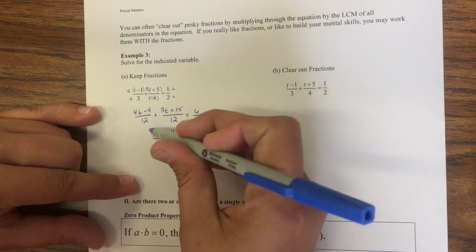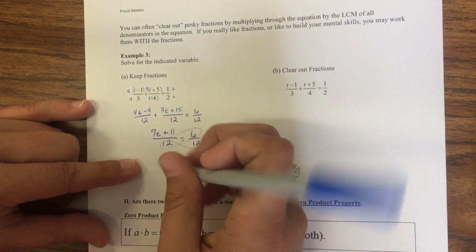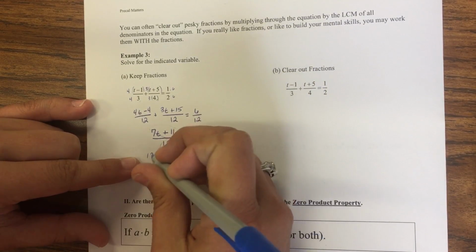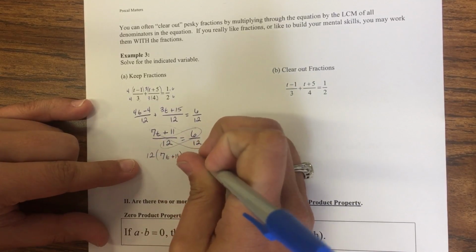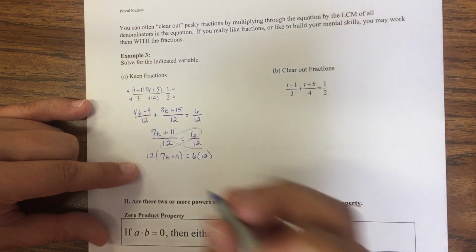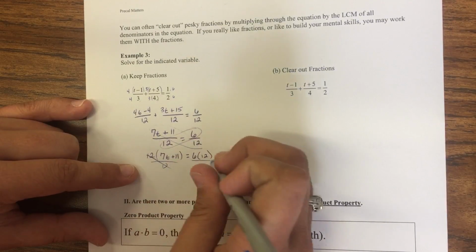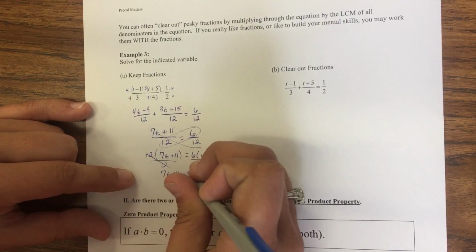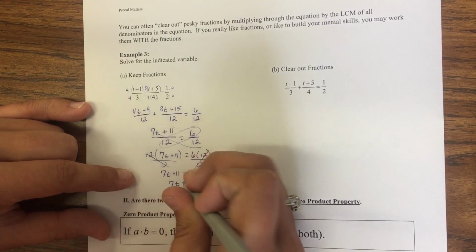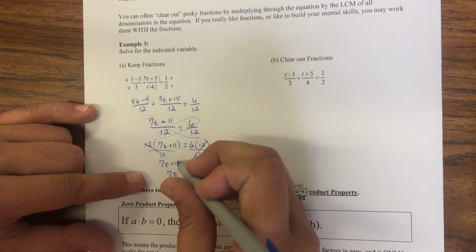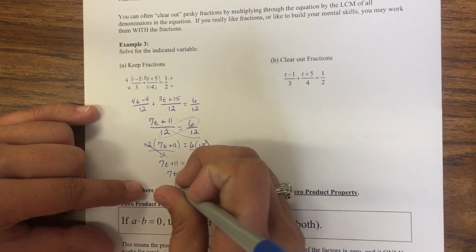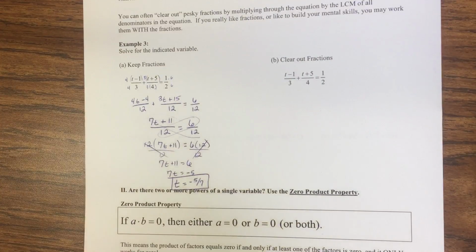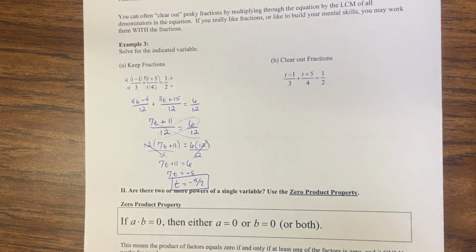To solve fractions like this, you would cross multiply. So this would be 7t plus 11 all times 12 would equal 6 times 12. If I divide the 12 out of both sides, that cancels out. So I have 7t plus 11 equals 6. So 7t should equal 6 minus 11, so negative 5. So t would be negative 5 over 7. So that would be your answer if you kept the fractions.